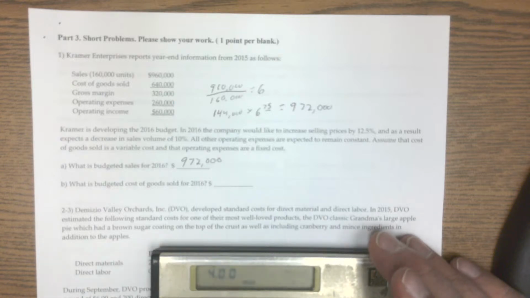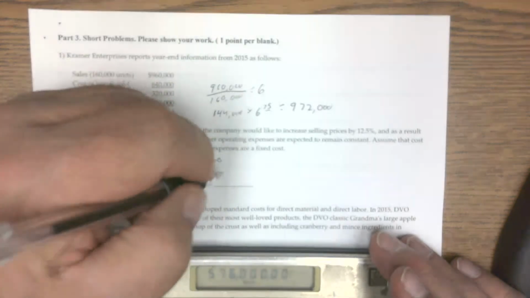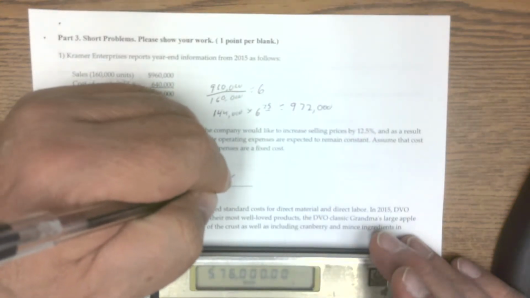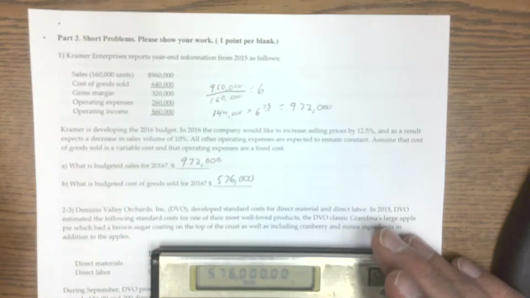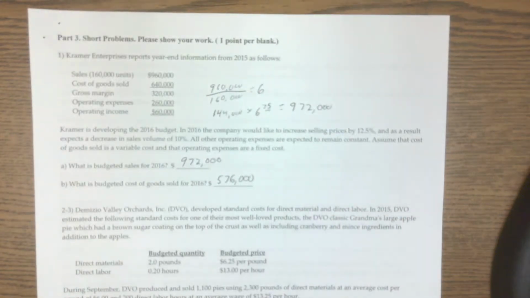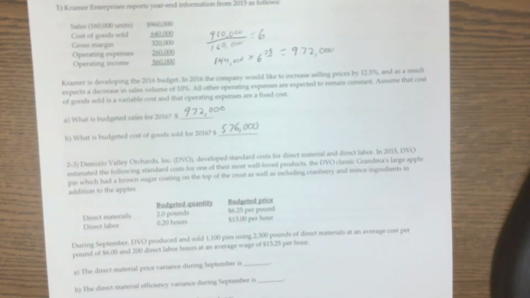So our cost of goods sold was $4 a piece, and we multiply that times the 144,000, and we're going to get 576,000 for the cost of goods sold. All right, 2 and 3.